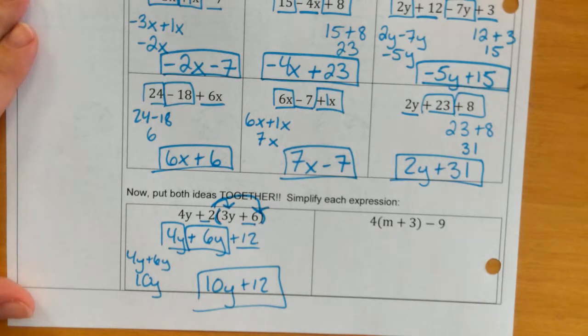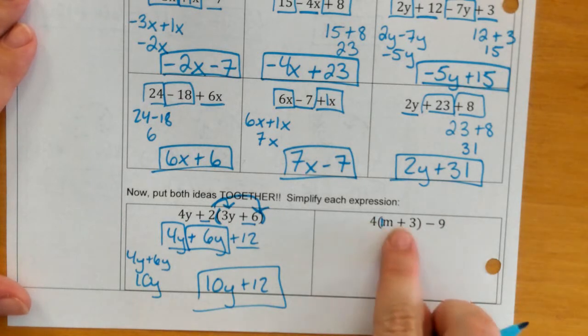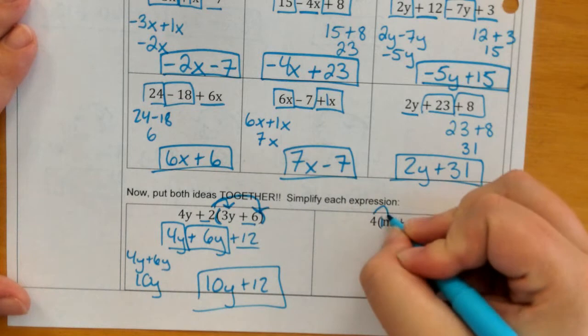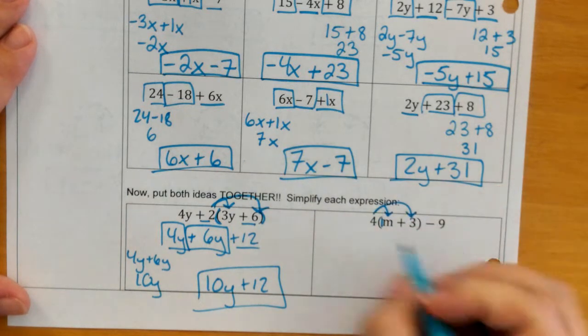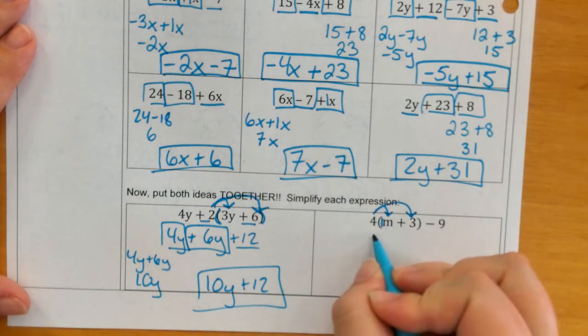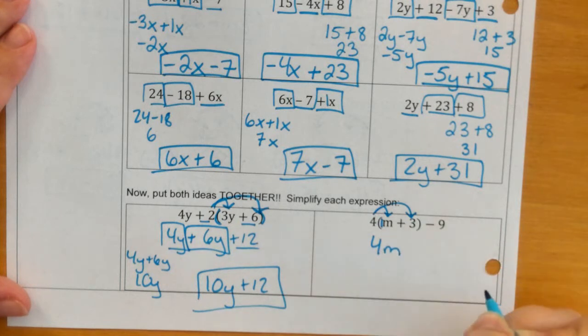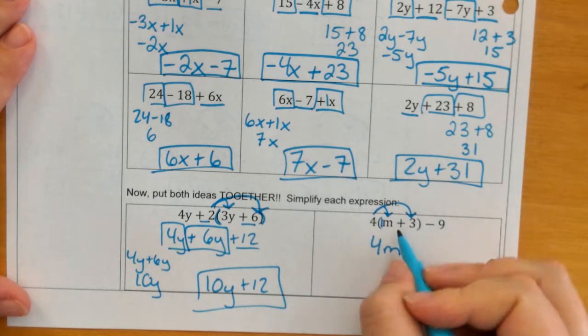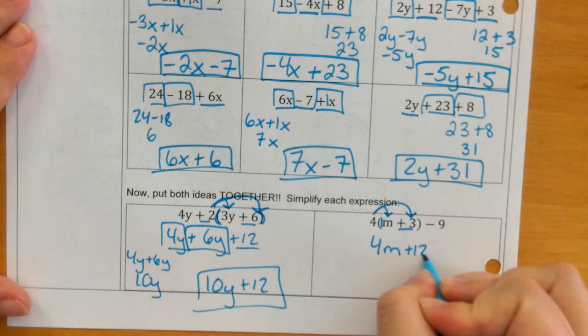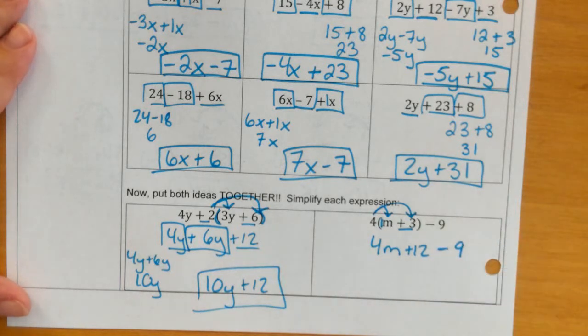Over here on the next one, I'm going to put that 1 here. But again, I have a 4 outside of these parentheses. So before I combine like terms, I need to distribute. 4 times 1m is 4m. 4 times a positive 3 is positive 12. And then I'm going to copy down that minus 9.